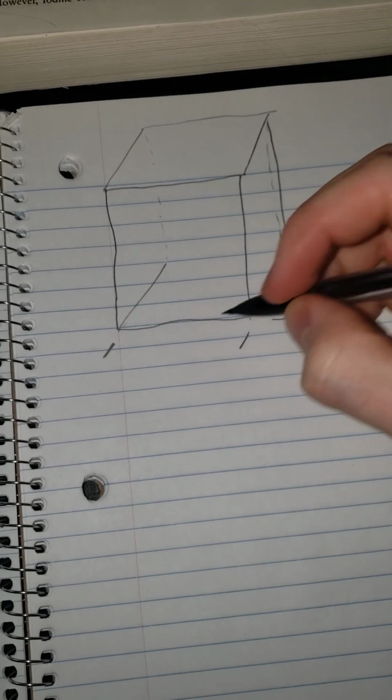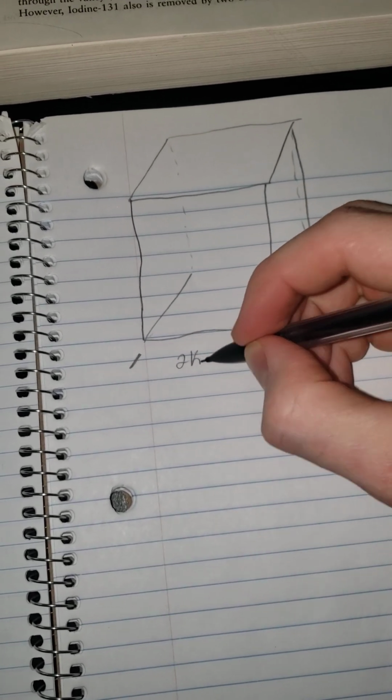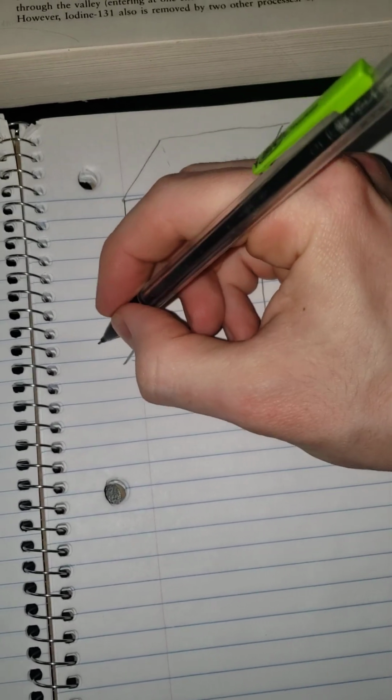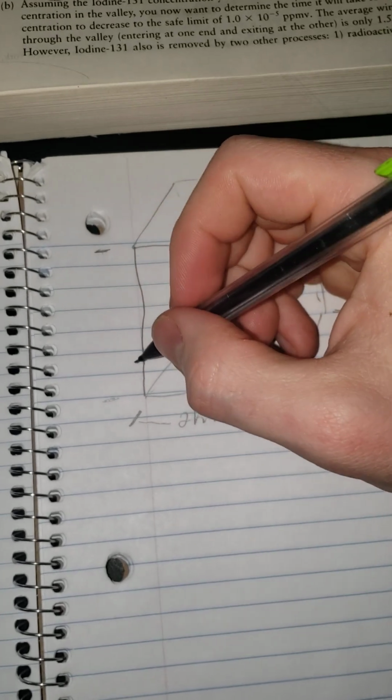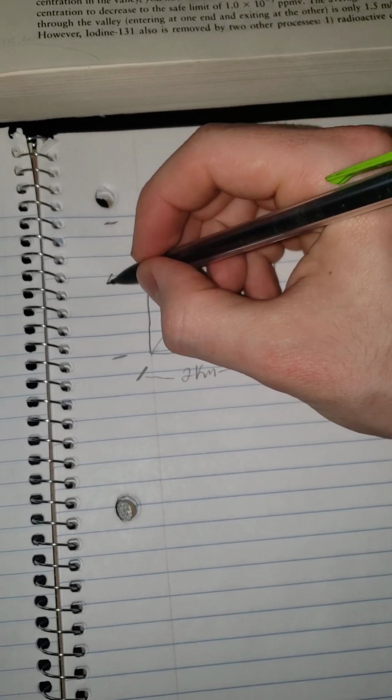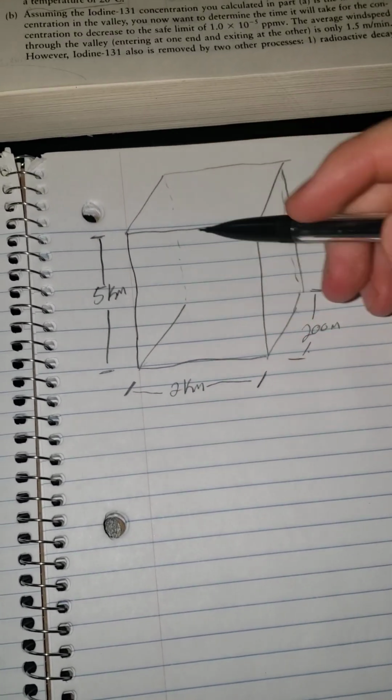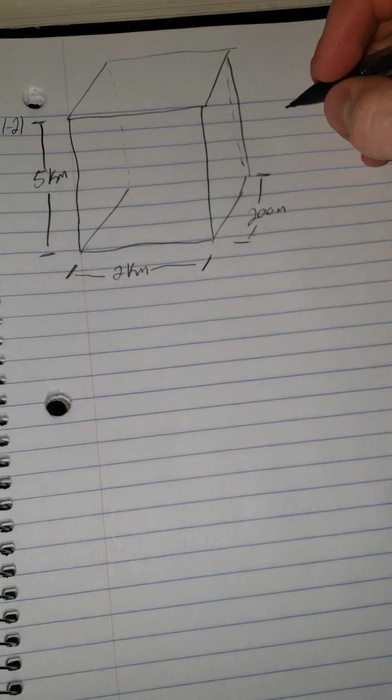So 200 meters deep, 2 kilometers wide, and 5 kilometers long. The 200 should probably be this, but that's not important for what to do to solve this problem. So we got our box. What's the volume of this?